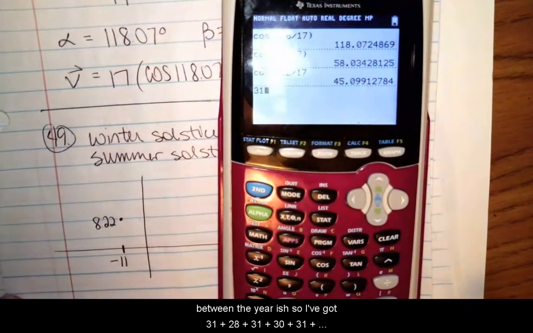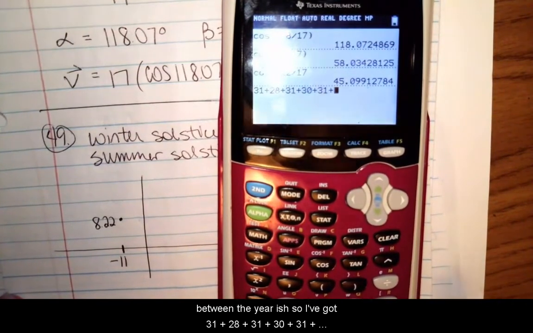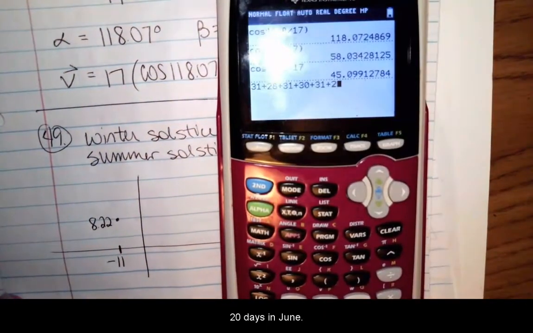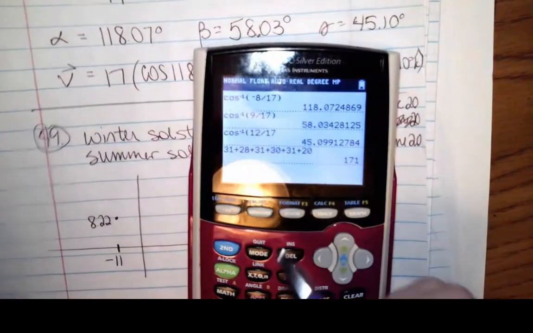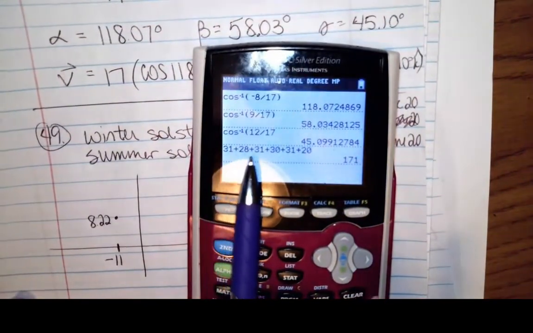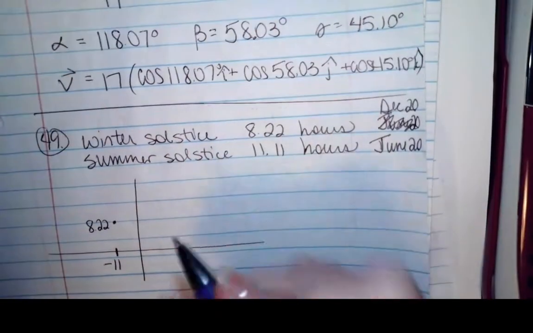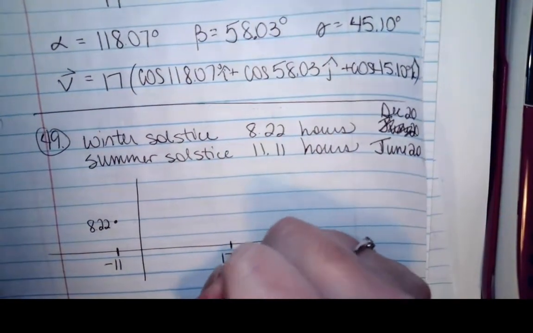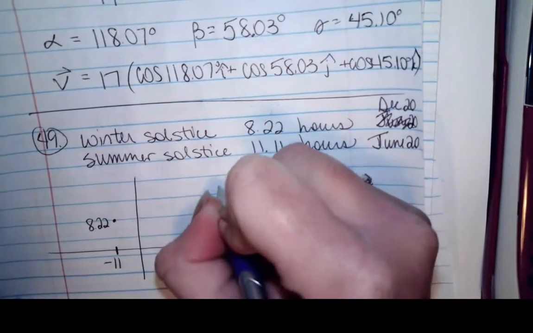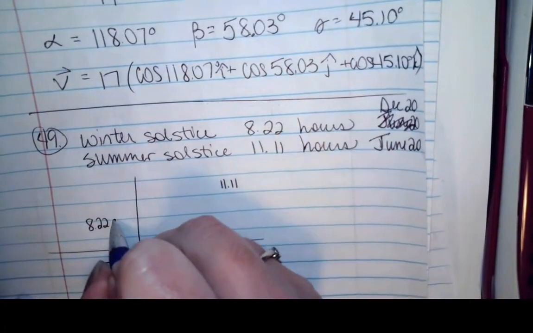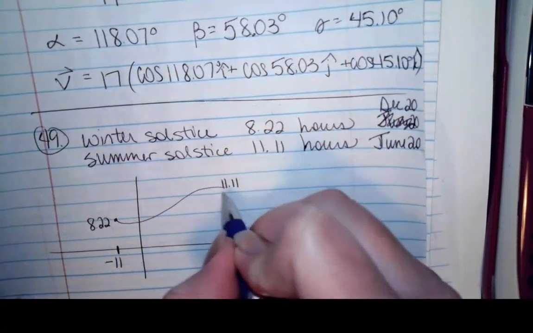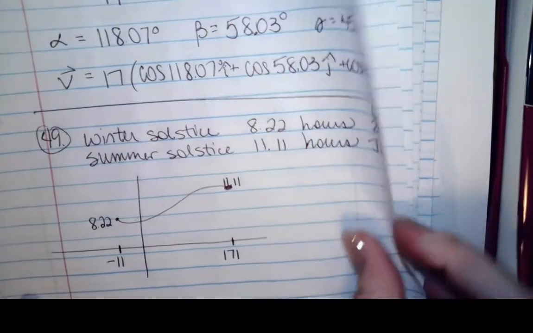So I've got 31 plus 28 plus 31 plus 30 plus 31 plus 20 days in June, which gives me 171 days. So I did January, February, March, April, May, and then the partial amount of June is at 171. So at 171 days, I've got 11.11 hours. So I'm going to go from here and curve up to here, and I want to fit this curve.